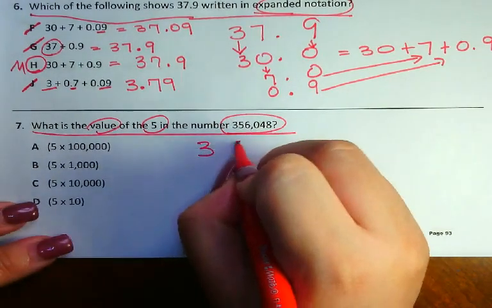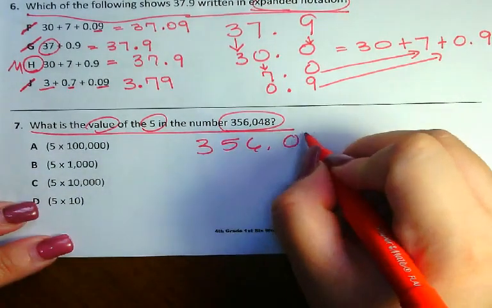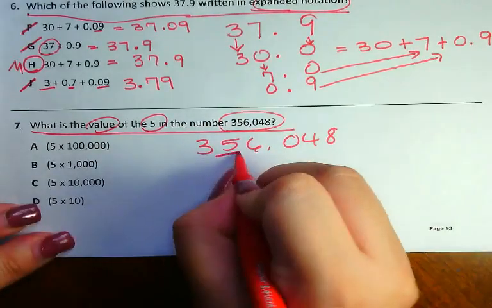They're only asking us for the value of the 5.